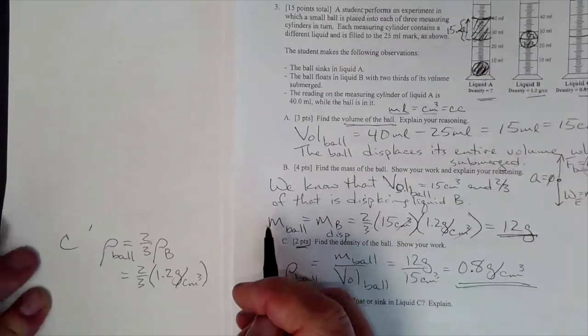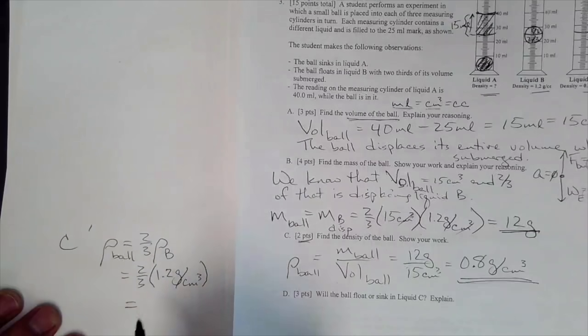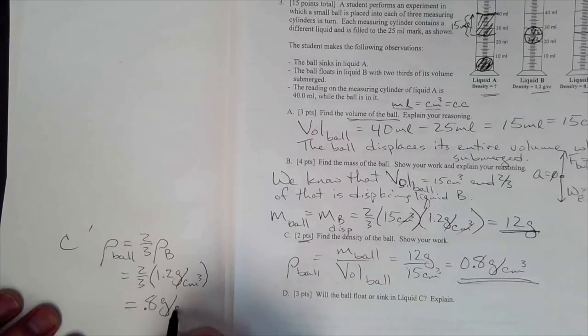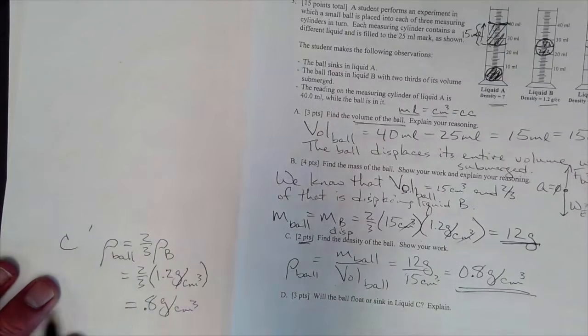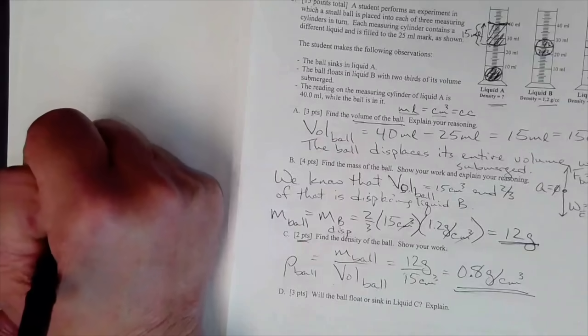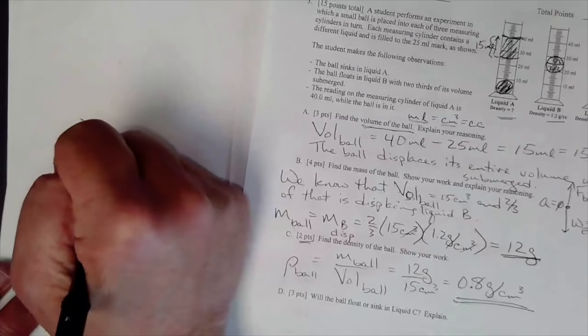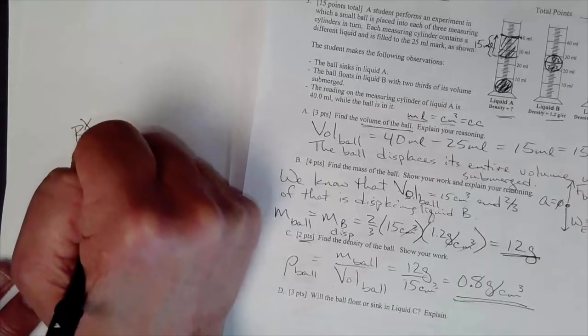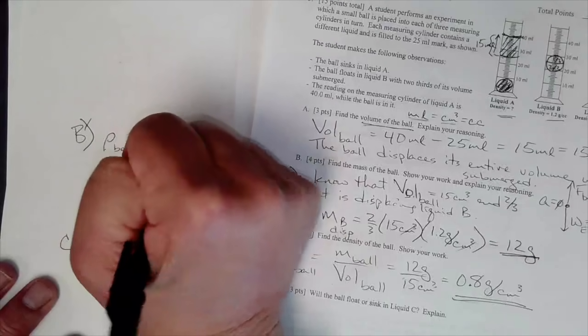Move that up. And lo and behold, that gives me the same answer I got before, namely 0.8 grams per centimeter cubed. Well, now if I know the density of the ball, I can go back up here to B, we'll call that B prime now, and say the density of the ball is equal to the mass of the ball divided by the volume of the ball.